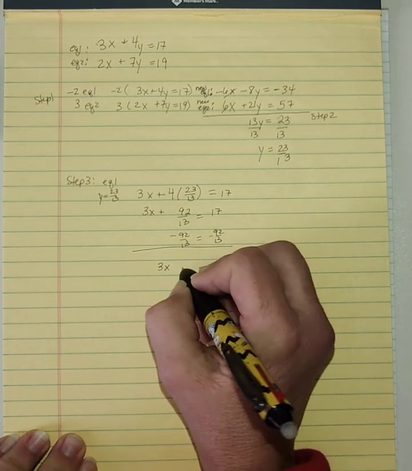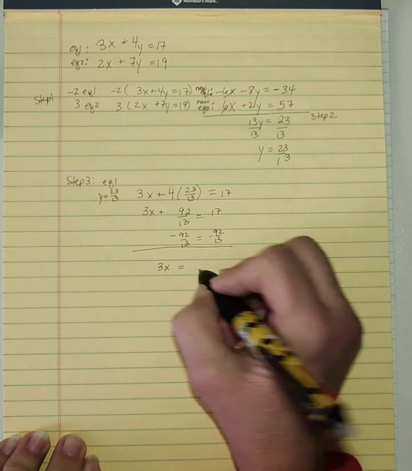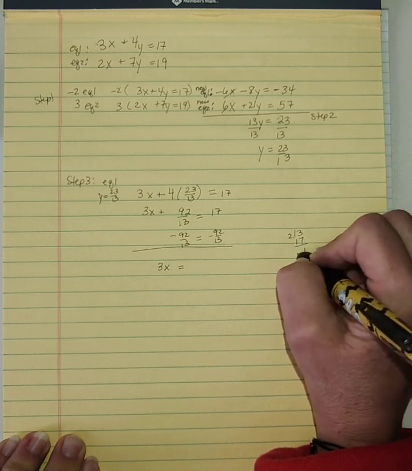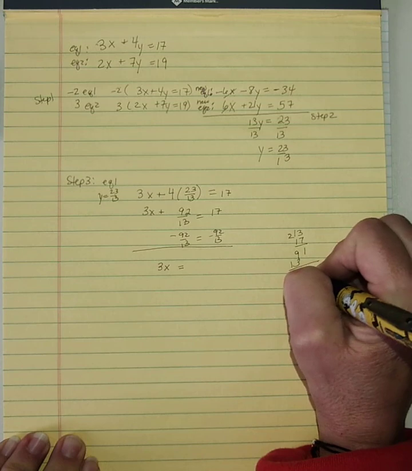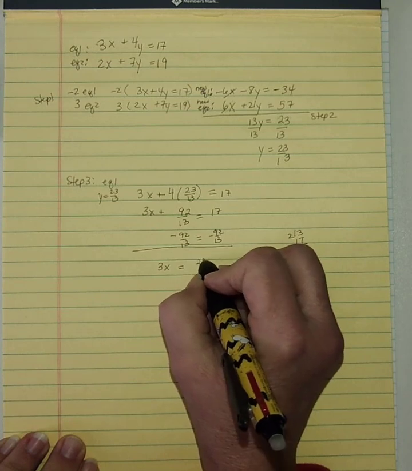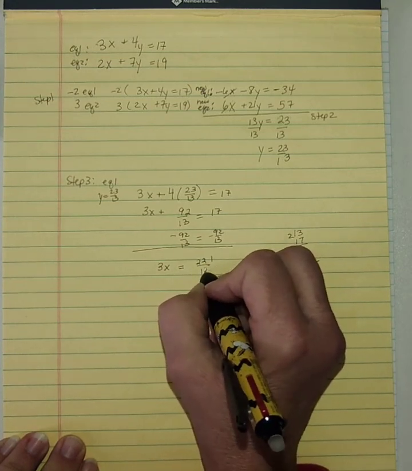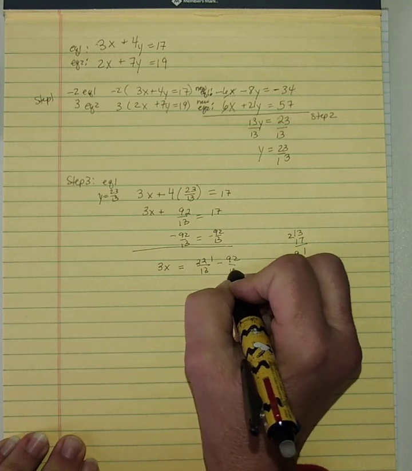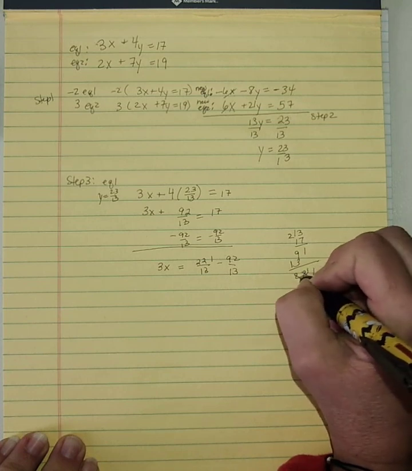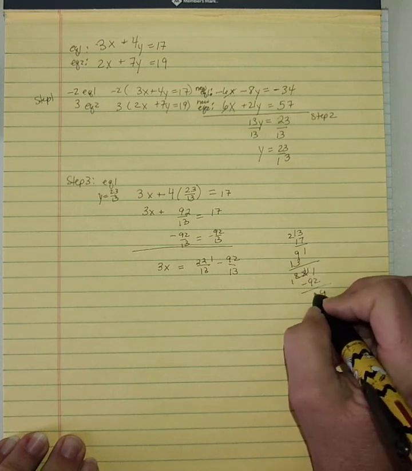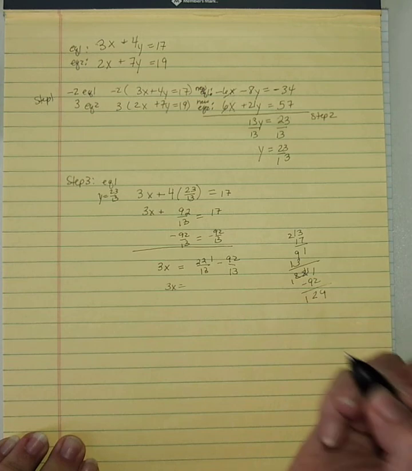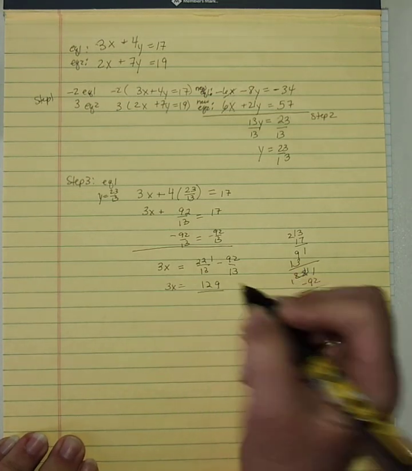So I get 3x equal, and I have to do 13 times 17 because I got to get a common denominator. So I get 221 over 13 minus 92 over 13. So I'm going to subtract 92 from here. I get 3x equal 129 over 13.